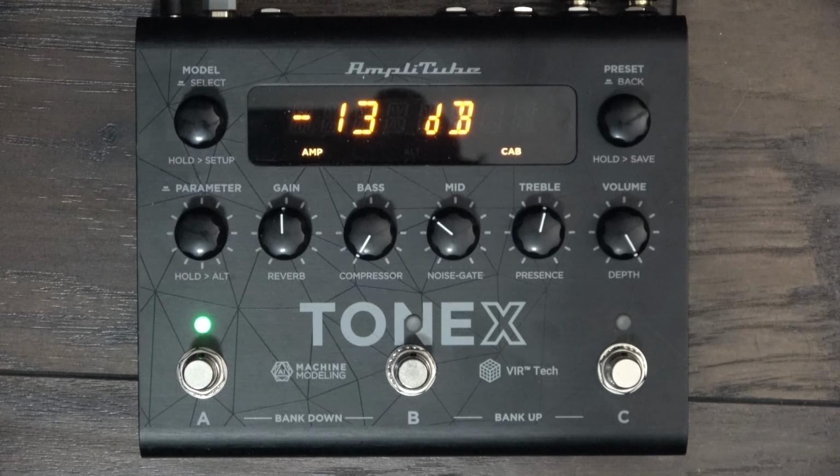Now you'll notice that we have a range of plus 15 to minus 15. By default, this is set to 0, as you would probably expect. What I did find, though, in comparison to listening to the Tonex software when plugged into my audio interface, I captured a particular tone model and I was expecting that sound. But when I loaded it onto my Tonex pedal, it seemed to be a little more overdriven.